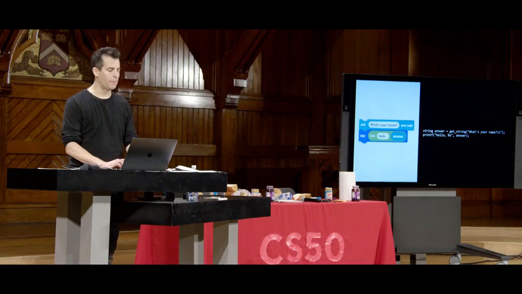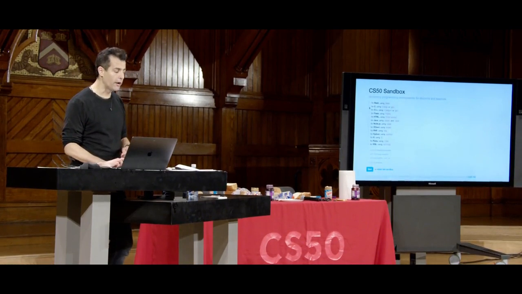So let's go ahead and actually do something with code. I'm going to go ahead and open up another window. And this is a tool called CS50 Sandbox. And this is a tool via the web via which you can actually play with code. And I'll show you in just a moment how I get to this particular location.